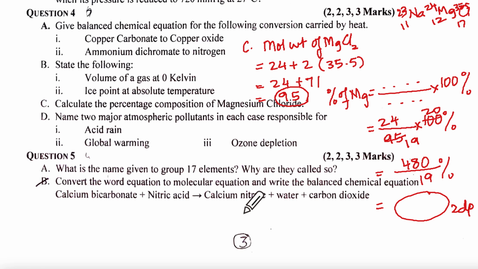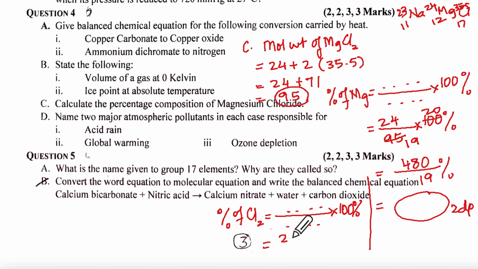Understood? Then the second part, percentage of chlorine. What will you write? Mass of chlorine upon mass of MgCl2 multiplied by 100%. Then what will you write? 2 into, why don't we write 71 directly? 71 upon 95 multiplied by 100%.